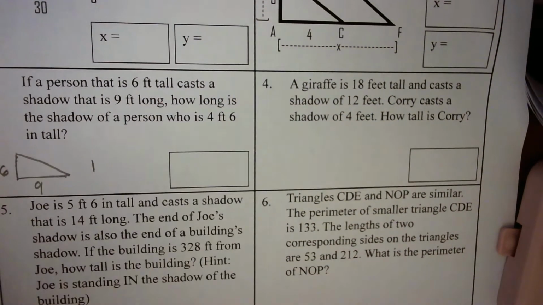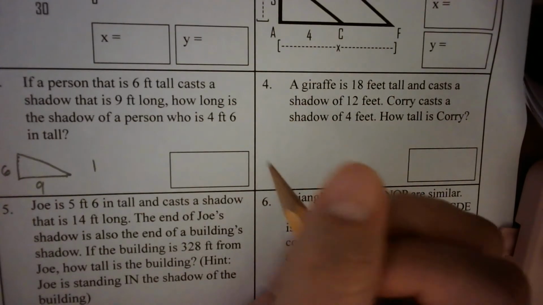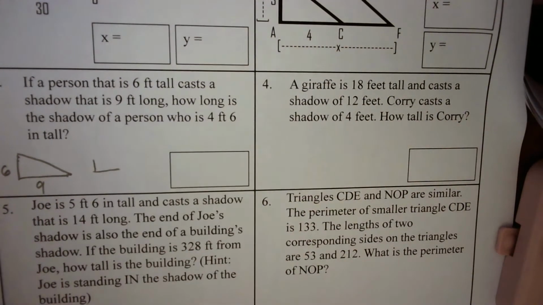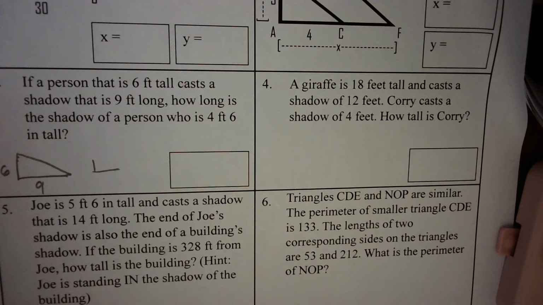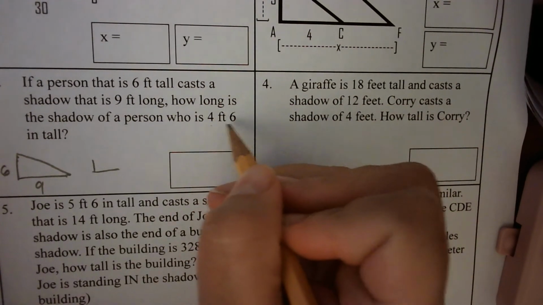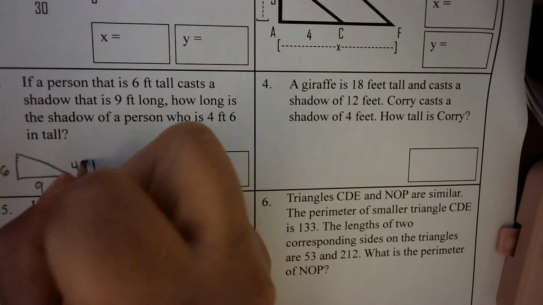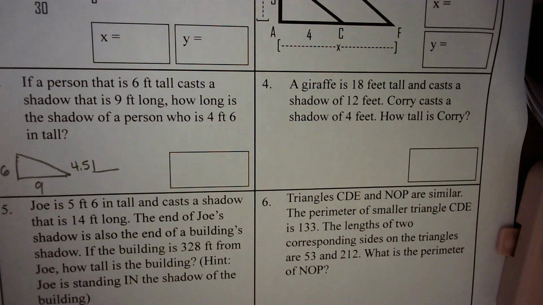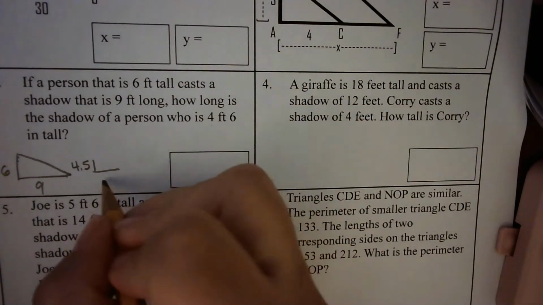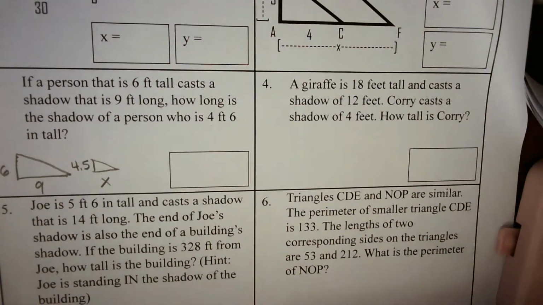So look at that little piece. It's a Miss Hernandez size. And it casts a shadow, but we don't know how long the shadow is. So what's 4 feet and 6 inches? Well, 4.5 would be easier for you to deal with. And then this is x. You set up your proportion and solve for x.